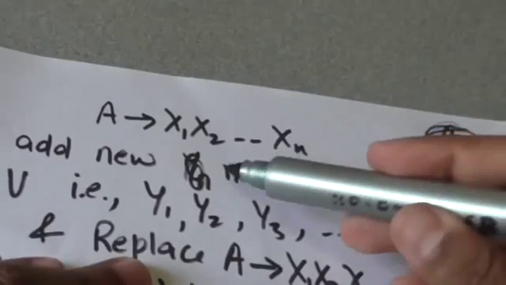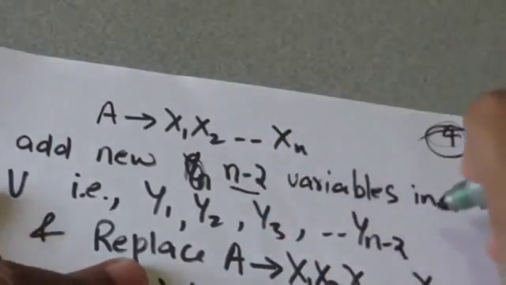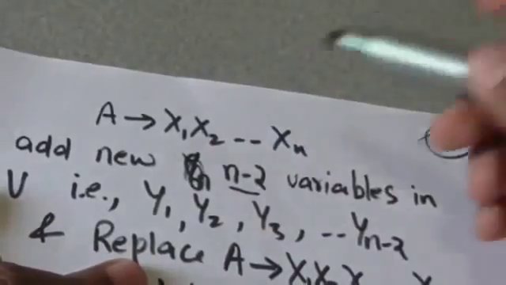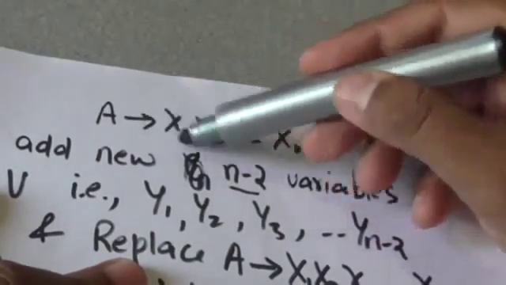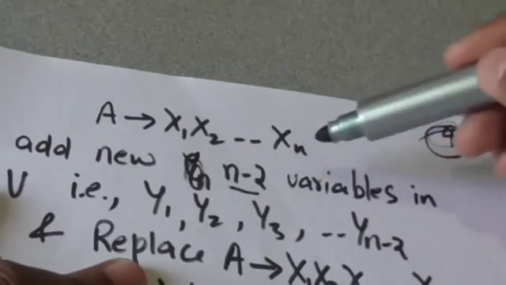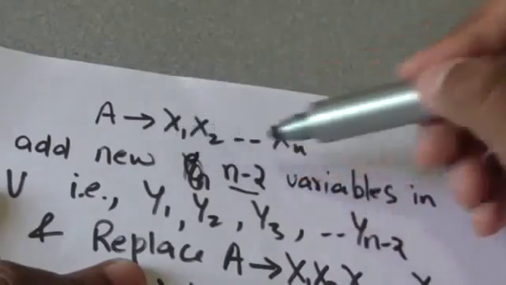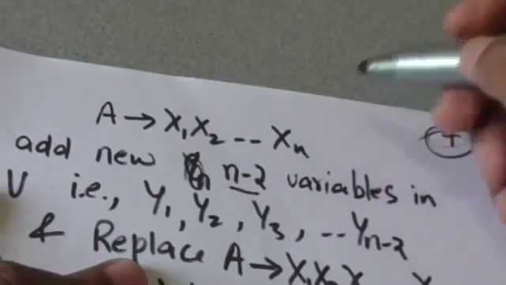We will add new n minus 2 variables in set V, because here in this production A derives X1, X2, X3, X4 up to Xn, the right hand side of the production is a string of n variables. Right?